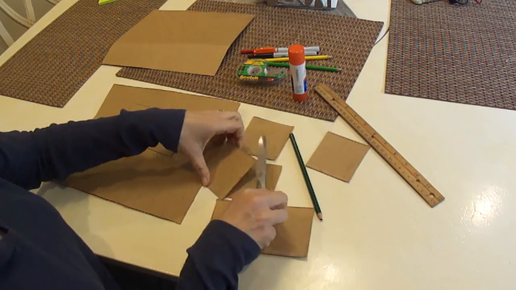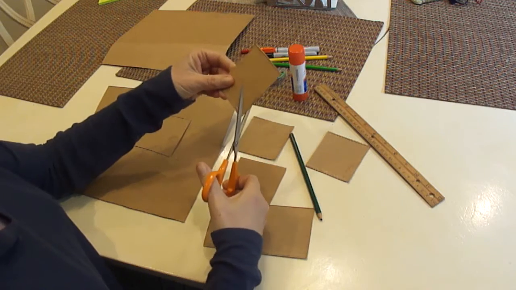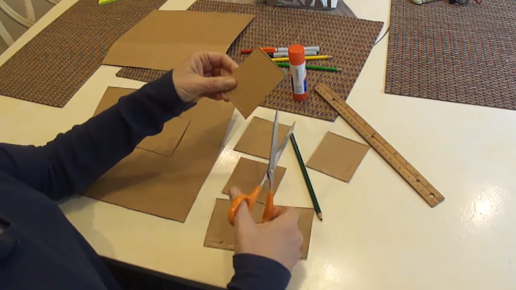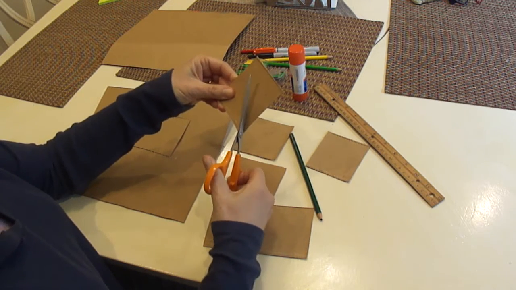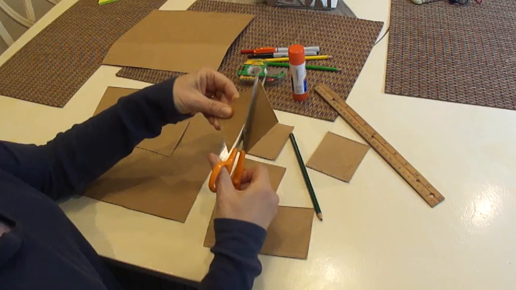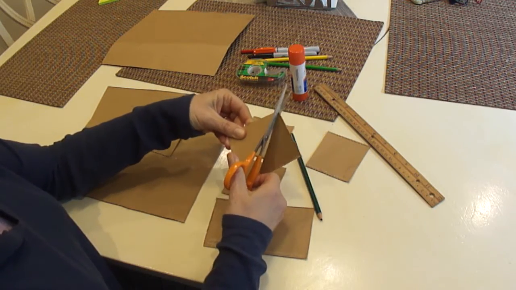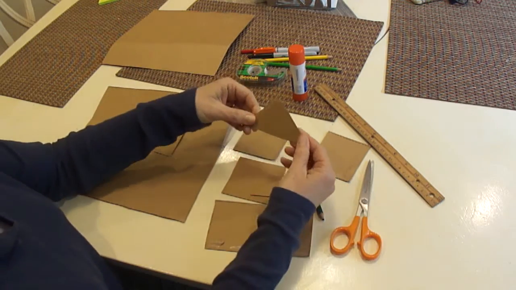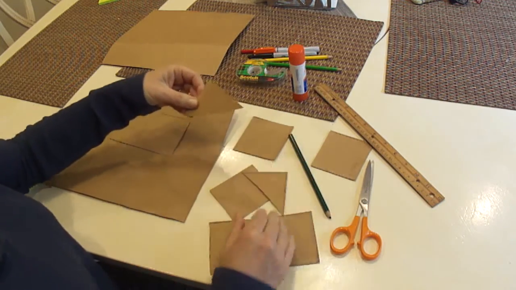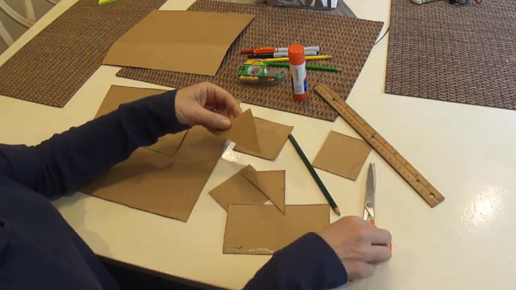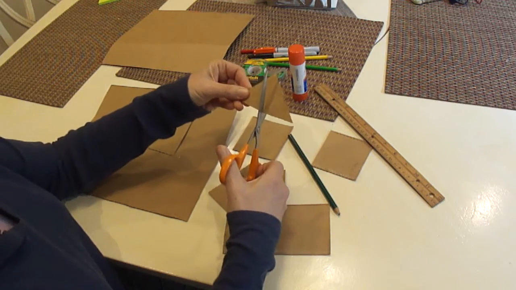Okay, so here I am. I'm off to make my triangle. I'm just going to go from corner to corner, and I'm going to cut straight across. So this is one triangle. Now, I'm wondering if I can make another triangle out of this.